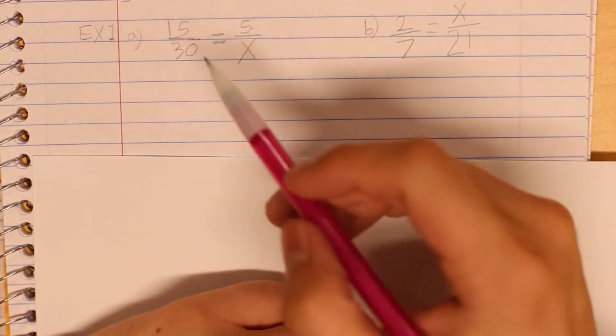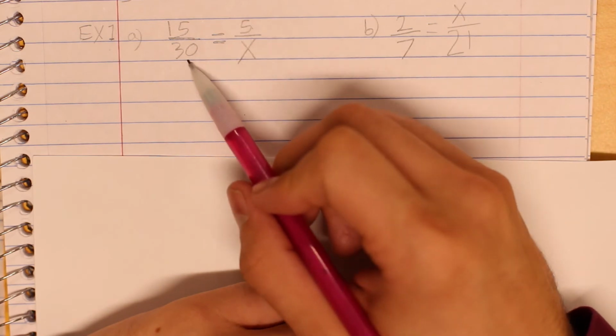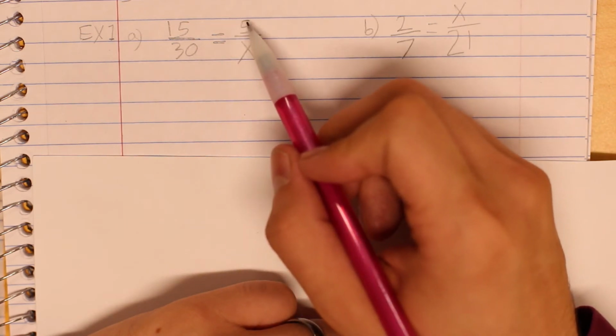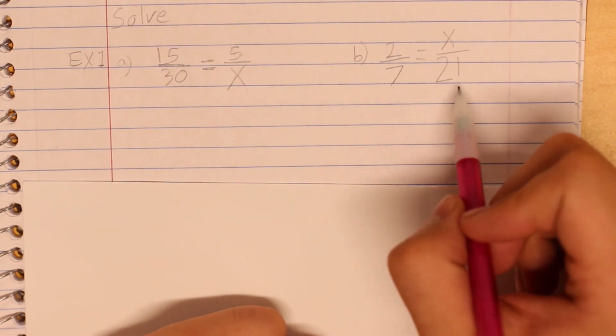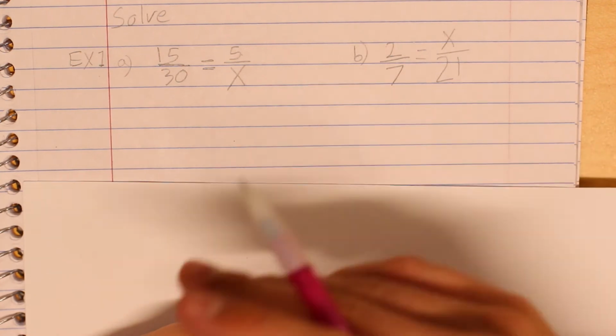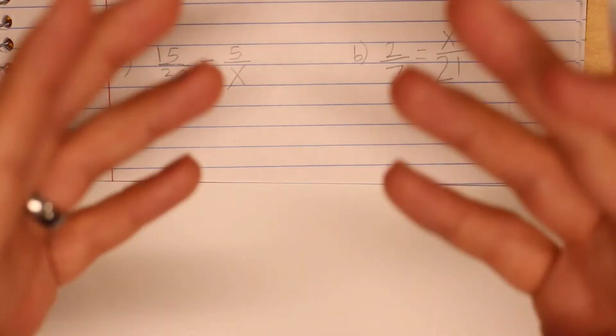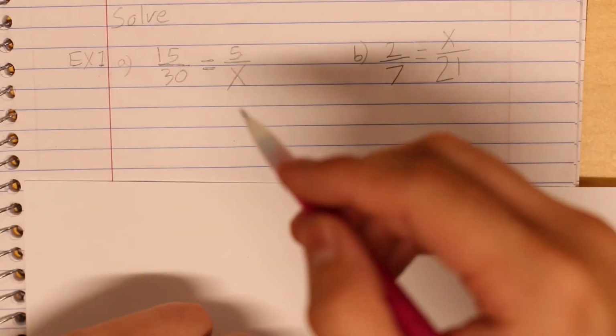Well, if they're equal to each other, then we know that these fractions have to be equal to each other. That doesn't mean x equals 30, because there's not a 15 up here, there's a 5. Some of these are pretty obvious, and if you use a little bit of mental math, you can figure it out. But there's a way to guarantee the answer, and it's using the cross-multiplying method.